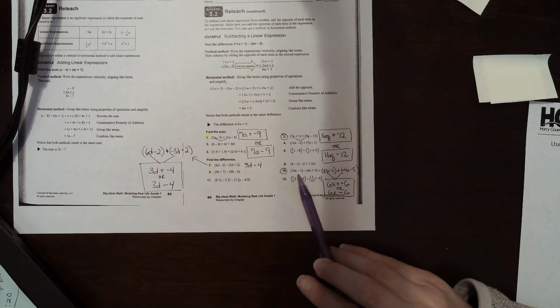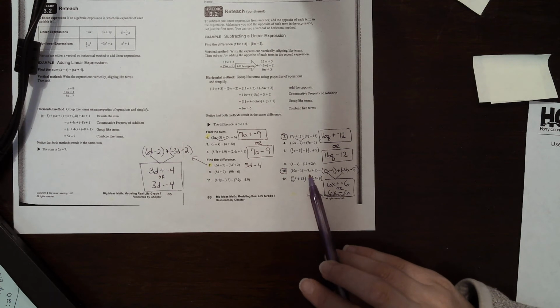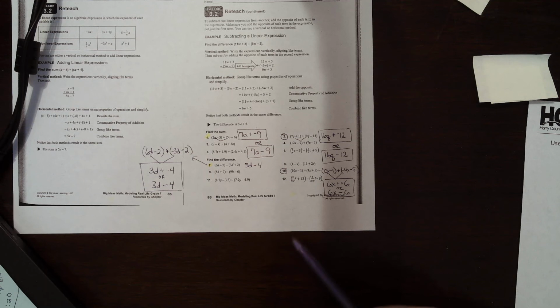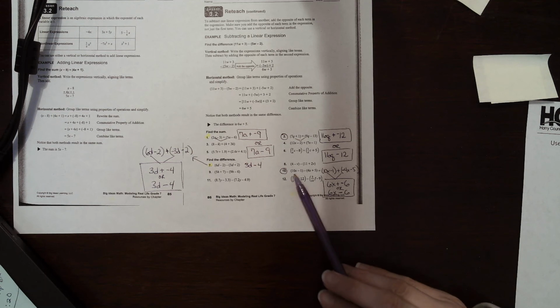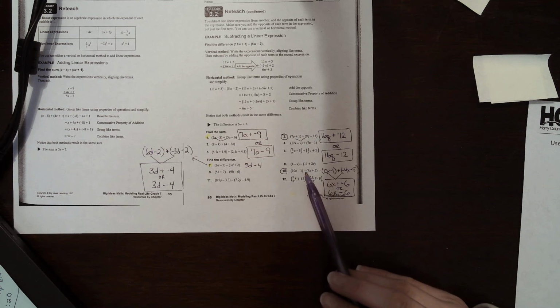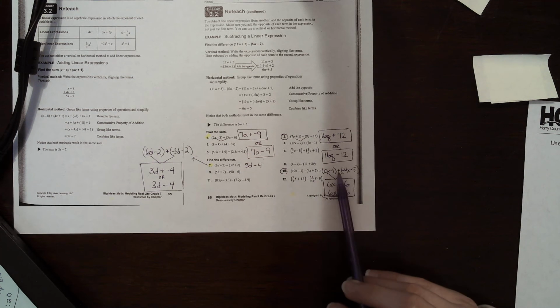Number 10. We have 10 times (x minus 1), and then we have minus 4 times (x plus 5). So before we can combine like terms, we have to change the subtraction statement to an addition statement. So you'd write 10 times (x minus 1). And then you're going to change your subtraction sign to an addition sign.